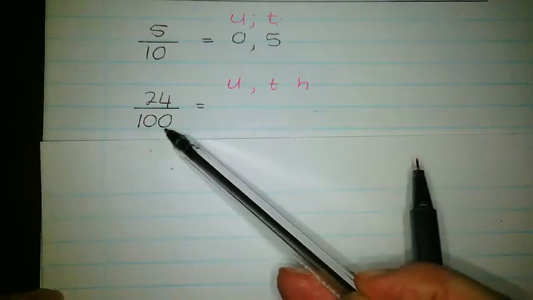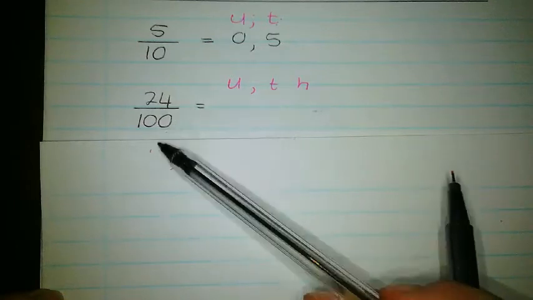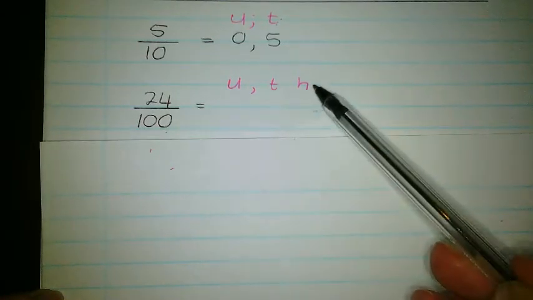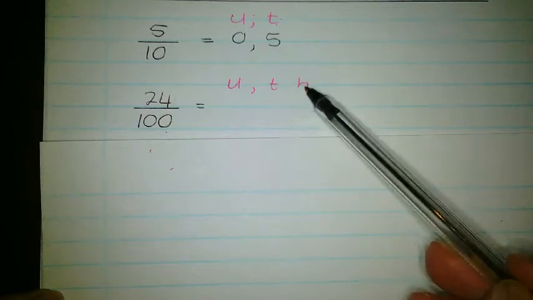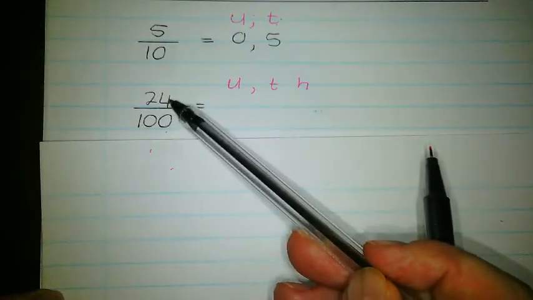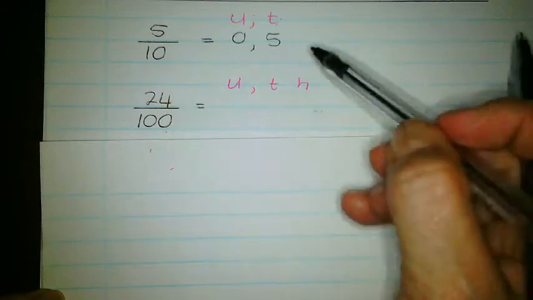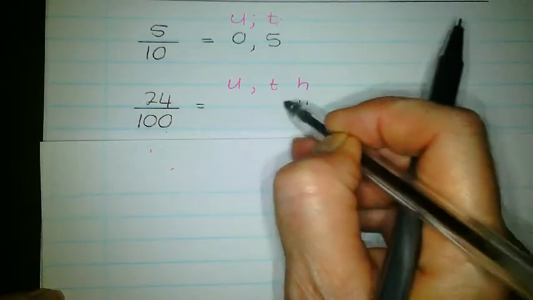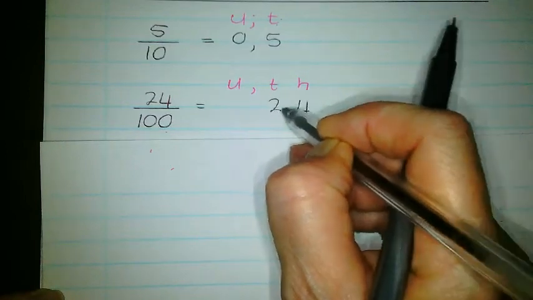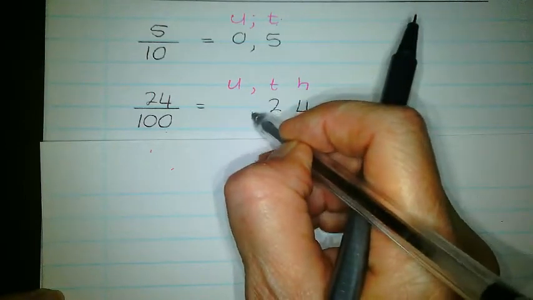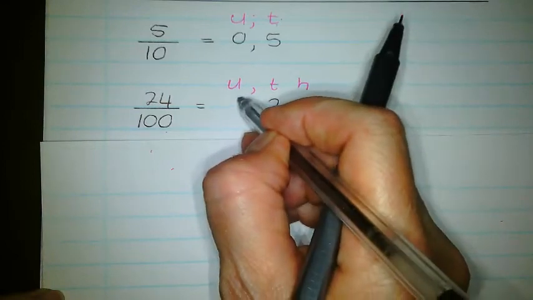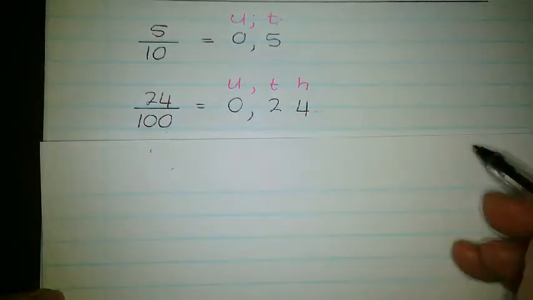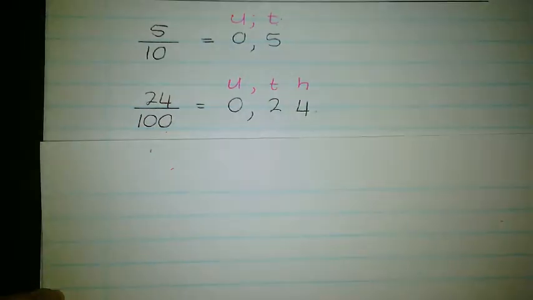Now this you did last year in grade 6, so I'm just going to revise this quickly. Here I've got 100th and I've got 24 hundredths, so I'm going to write the H, and then under the H I'm going to start writing my numerator starting from the back. So under the place value I'm going to write the 4 and the 2. To be able to write it as a decimal fraction, I'm just going to fill up with a 0 after the comma, or just before the comma.